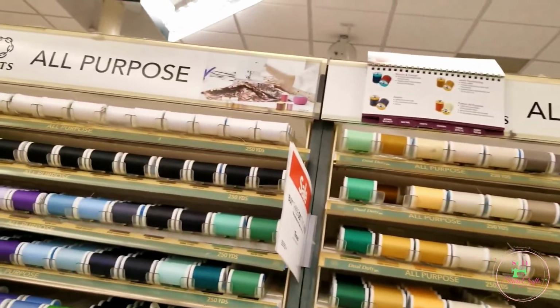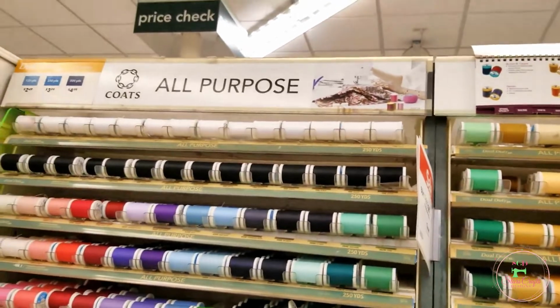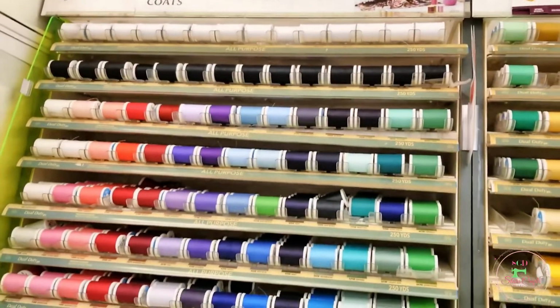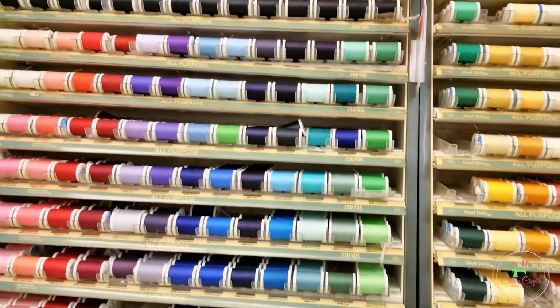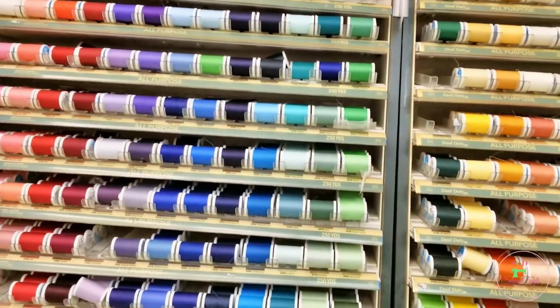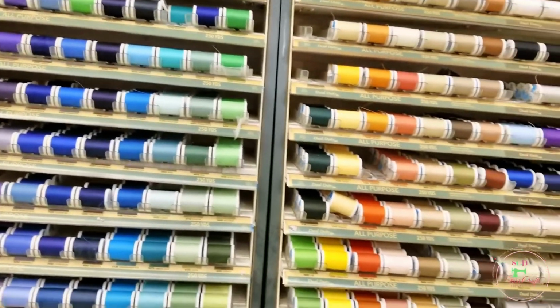Threads can be purchased from fabric, craft, or other stores. They are inexpensive and come in a wide range of colors. These are Coates threads, but there are others as well.